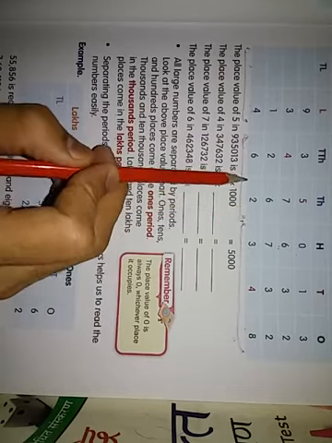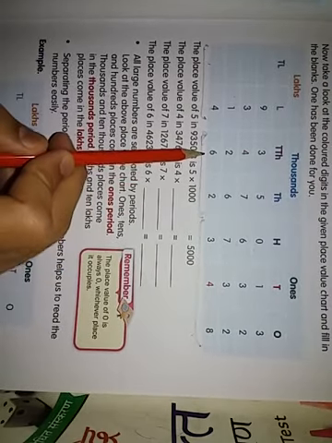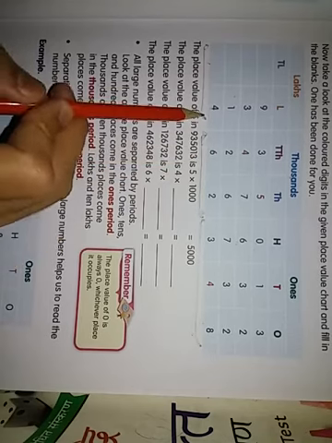Then you can see that it is the period of thousands. This is also the period of thousands, but here the period is of lakhs. So the second comma will come after 2 digits. Means you will place the comma whenever you find that the period is changing.